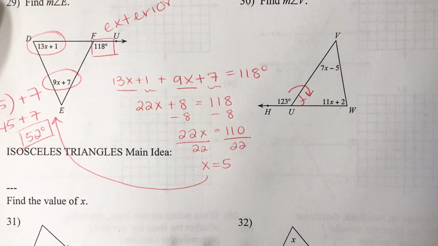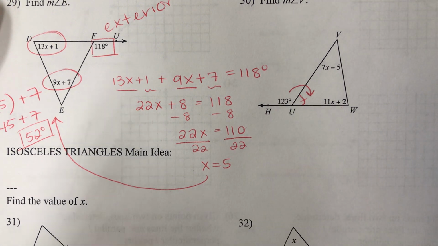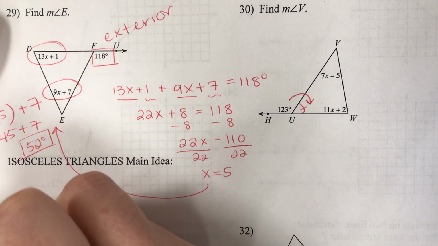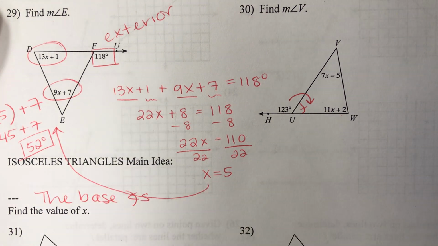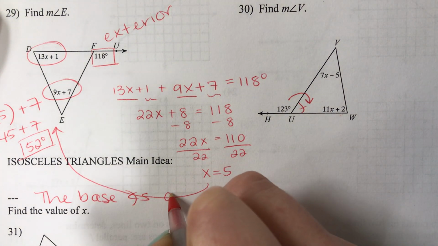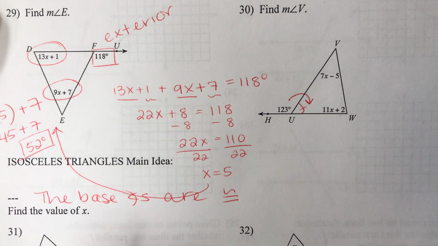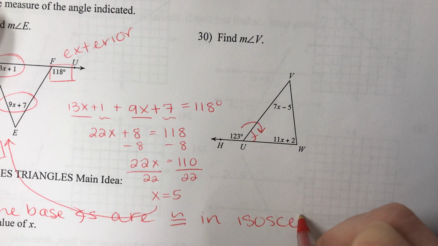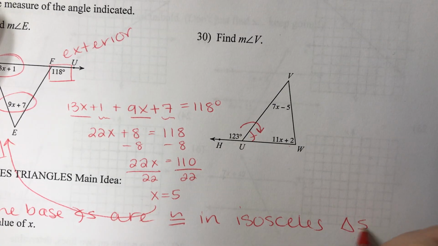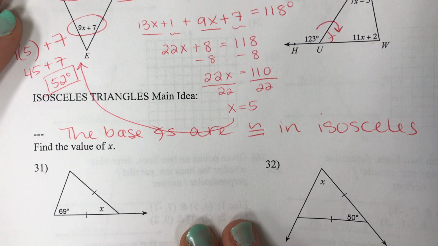Continuing on, the isosceles triangles main idea. Basically what you want to know is that the base angles are congruent in isosceles triangles. So to find the value of x, first I have to figure out where the base angles are.